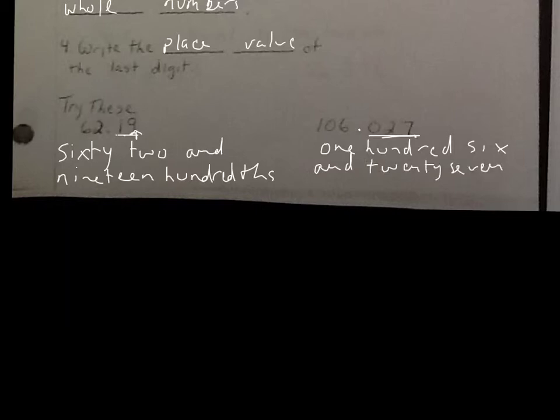And it ends in the thousandths place. Thousandths. Okay, that's all there is to it. So write out the whole number, put "and" for the decimal, write the number after the decimal as if you were writing a whole number, and then finally write the place value that it ends in. Okay, do a little practice at that.